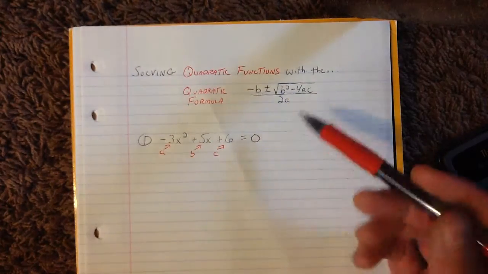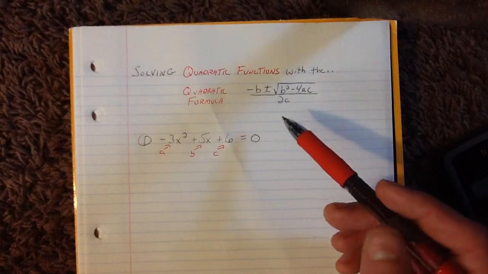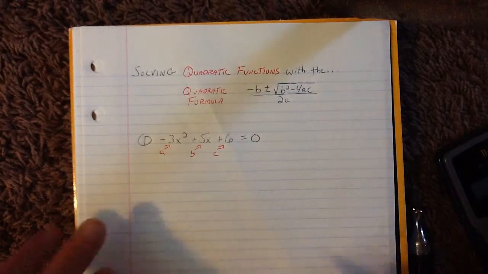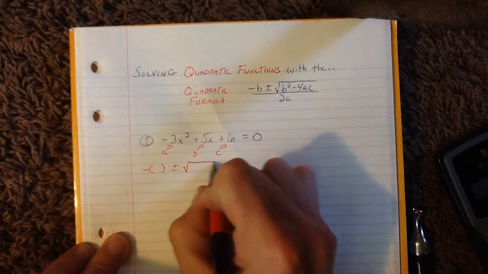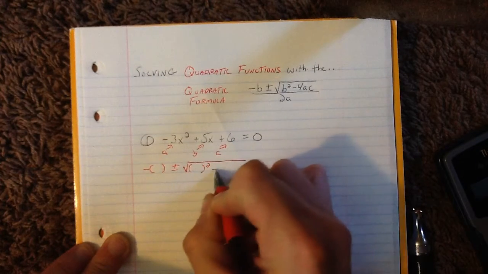right spots here. My calculator can do most of the heavy lifting for me even, and I can come up with my solutions. So I'm going to rewrite the formula without the letters and just a set of parentheses for something to plug into.